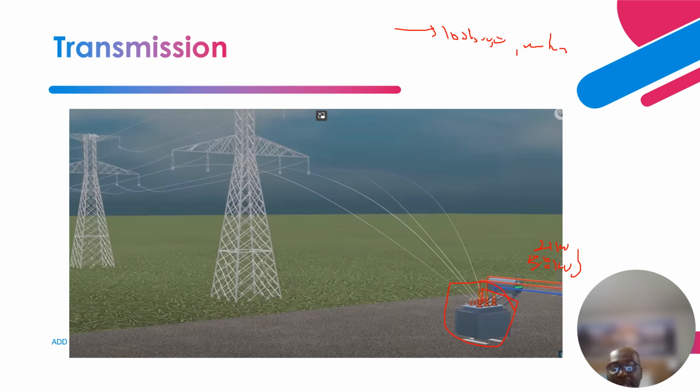It can be stepped up to 115 kV, 230 kV, 345 kV, 500 kV, or 765 kV. Once that high side voltage is achieved, it is integrated into the transmission network. This is how electricity is transmitted to the outside world.